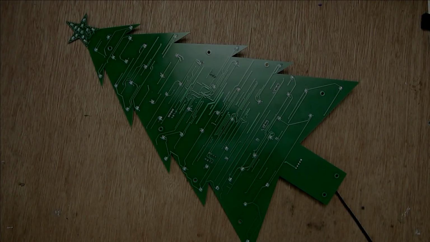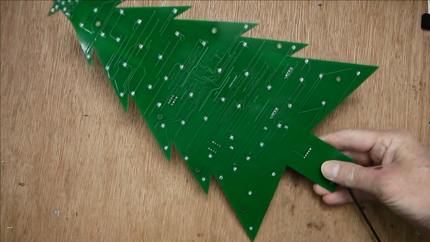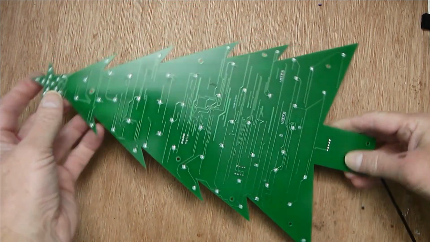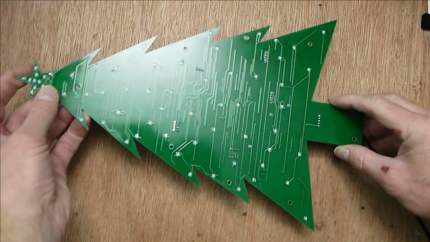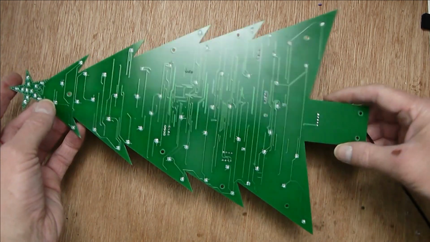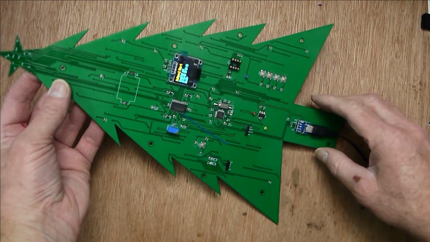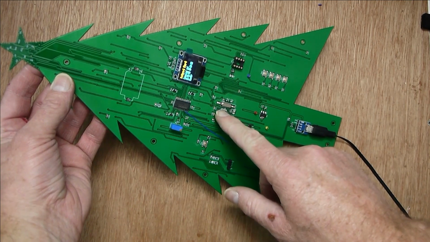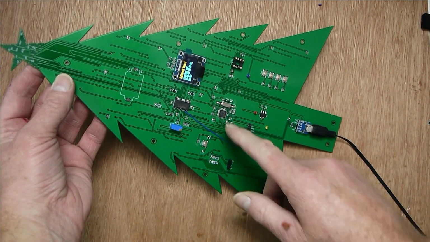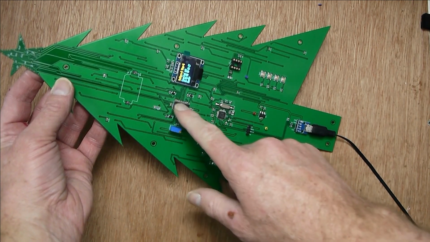Well, it's that time of year again, and we've got a PCB here in a standard time of year shape. This has got quite a few LEDs on the front, 64 LEDs. And on the back we've got an ARM processor, an STM32F103C8, and an LED driver.